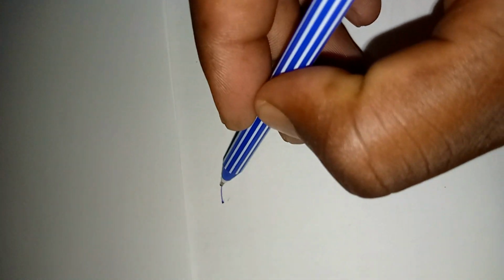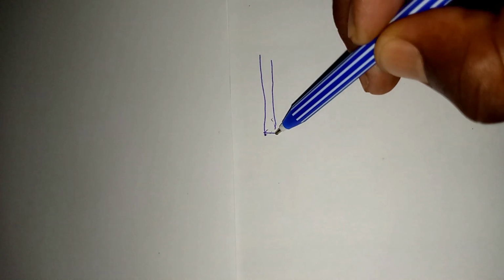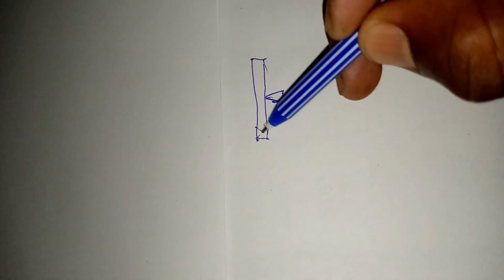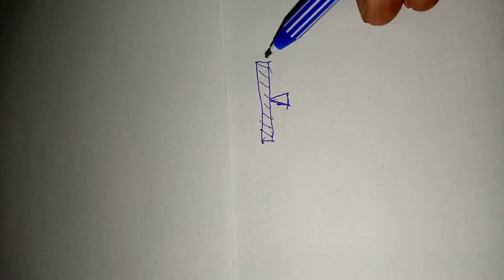So let's continue from where we ended. Sometimes they also ask in this way. They also ask in this way. This is our pivot, and this is, let's say, a metal bar.